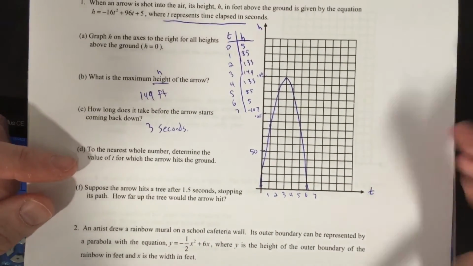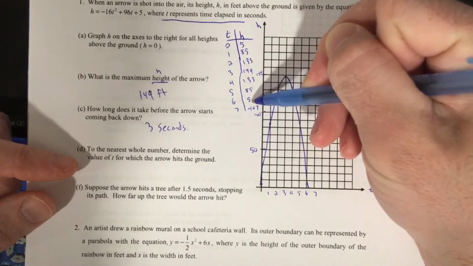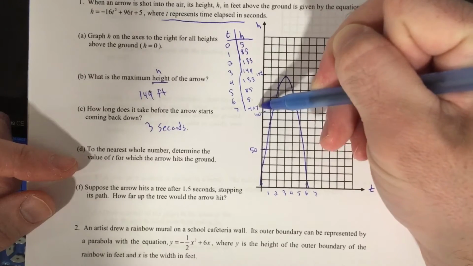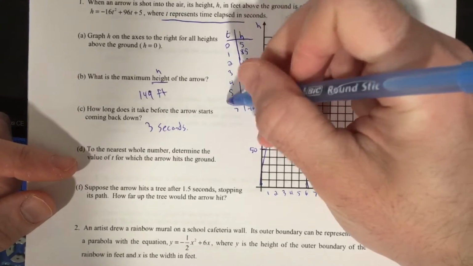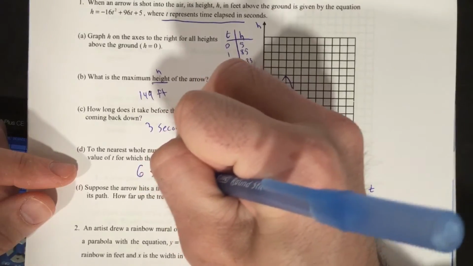To the nearest whole number, determine the value of t where the arrow hits the ground. So we looked at this yesterday as well. Is 5 closer to 0, or is negative 107 closer to 0? So 5 is closer to 0, so we're going to say 6 seconds.